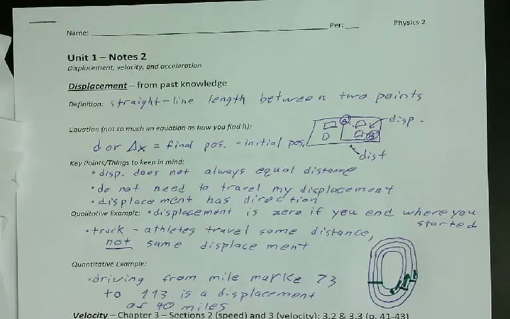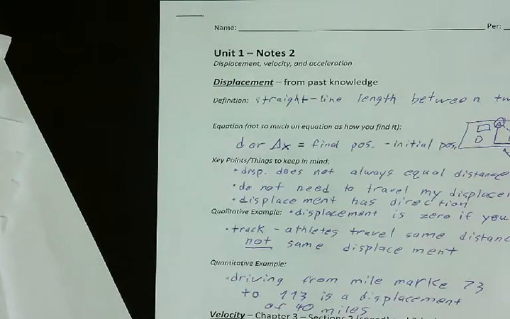So I want you to go ahead and get started. I will come around and tell you which one to do, either velocity or acceleration. Actually, let's make it easy. If you're sitting in the right seat at your table, okay, unless you're at a table by yourself. If you're at a table by yourself, ignore this.